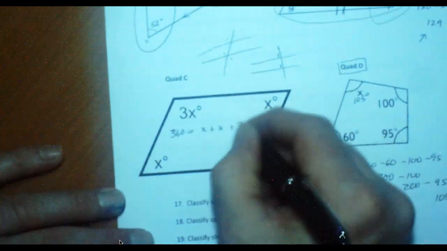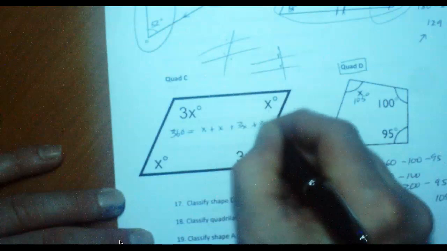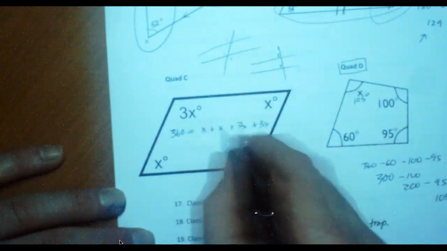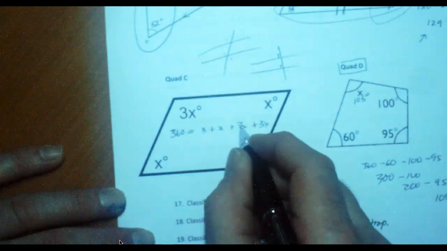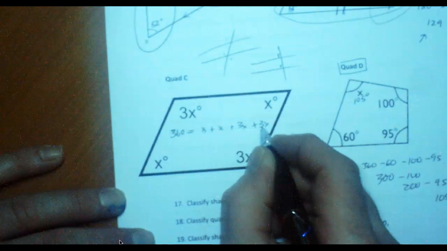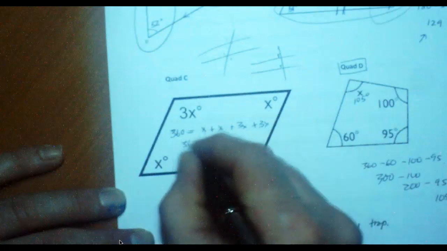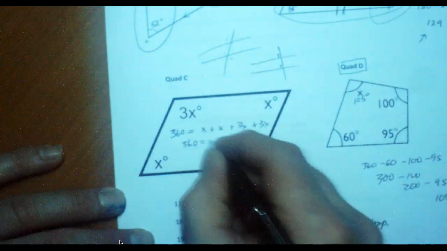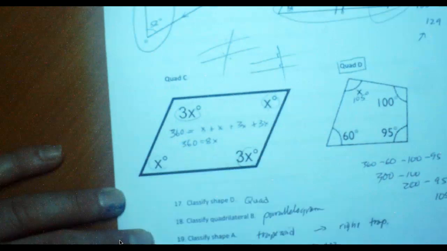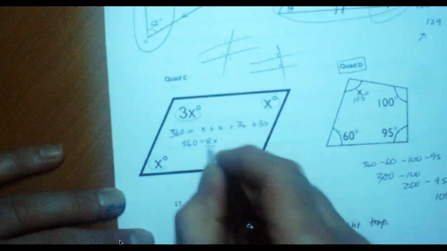plus 3X plus 3X. So we can just combine up our X's, 1X, 2X, then we've got 3 more, that would be 5X, plus 3 more will be 8X. So there's really 360 degrees is equal to 8 X's. Again, 3 plus 3 is 6, here's 7, here's 8. This is a one-step equation. We can divide by 8.